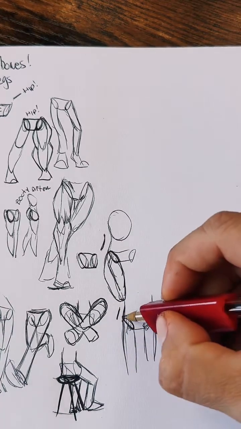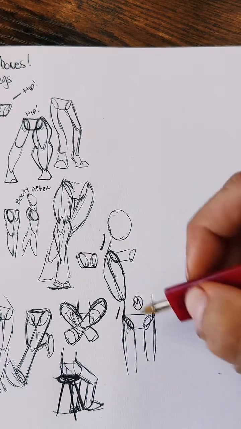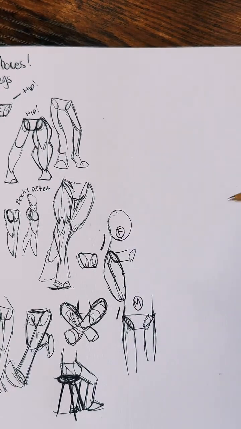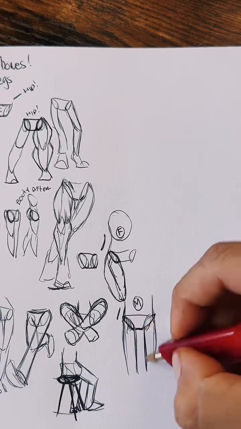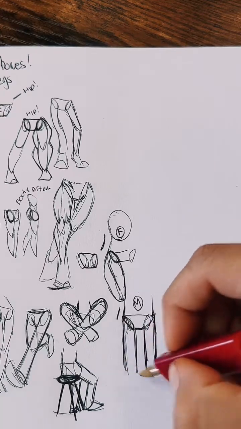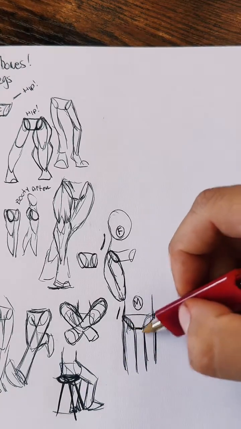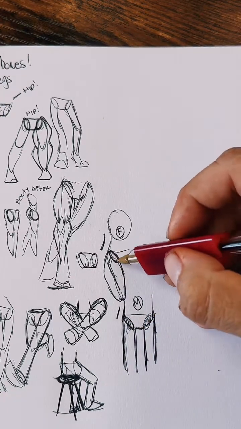So you do that for more masculine bodies, and then you do this for more feminine bodies. And this is generalizations, people. Don't get triggered. I always have to deal with that shit, so don't.